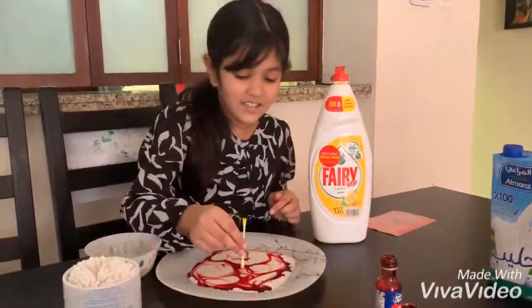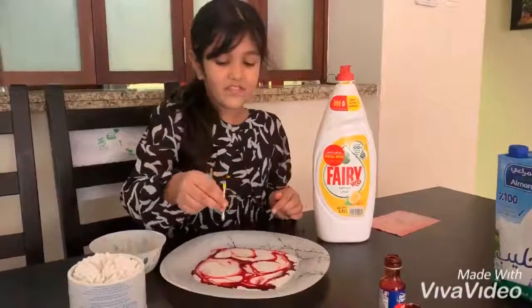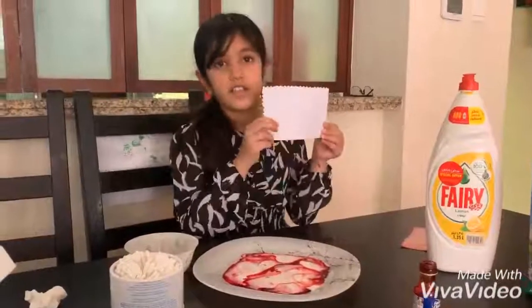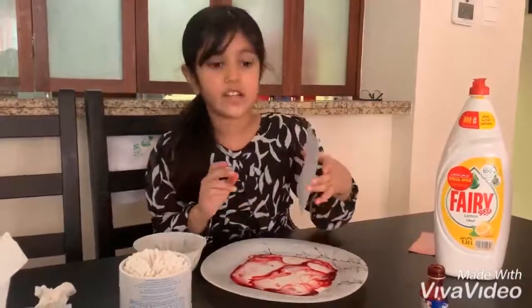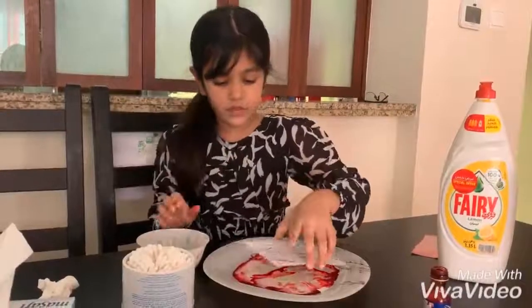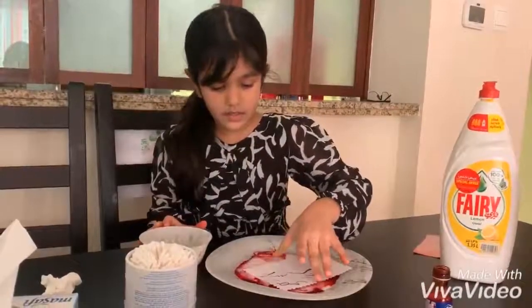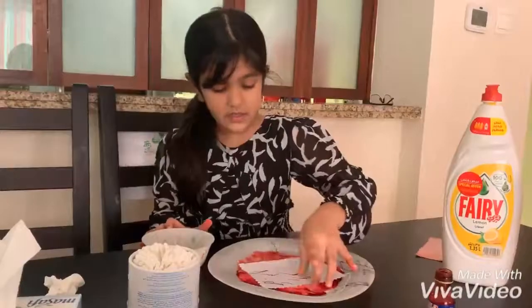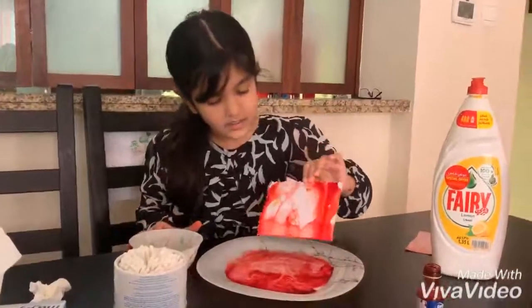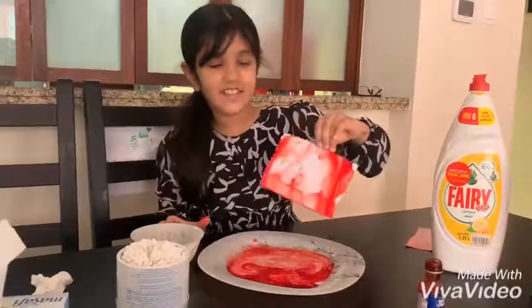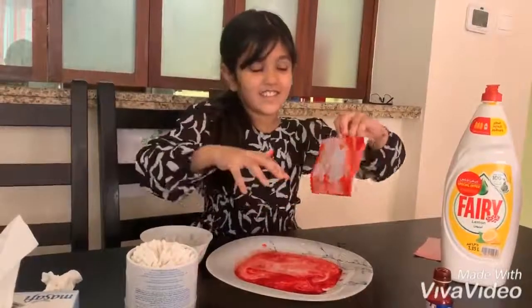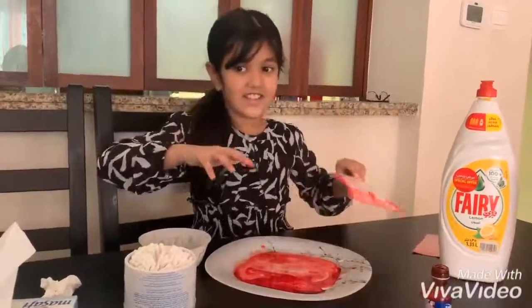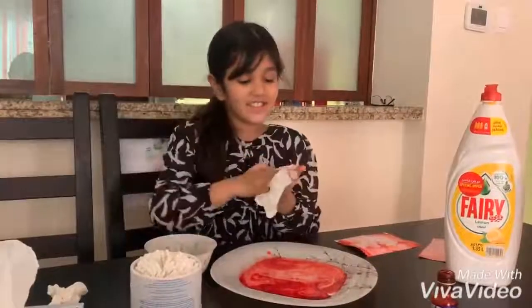Now I will take this piece of paper and dip it into this plate, and then I'm going to lift it up. It creates this kind of design. I need tissue.